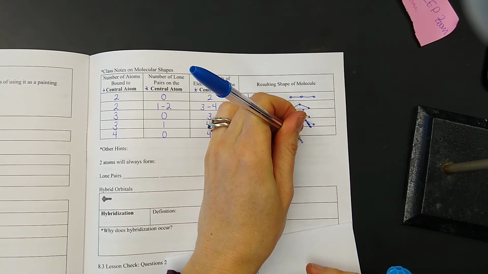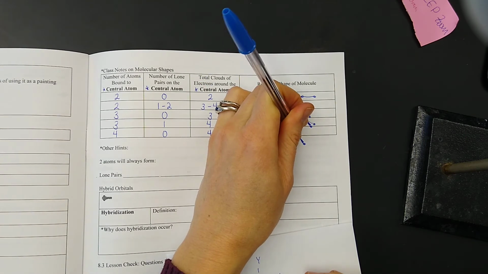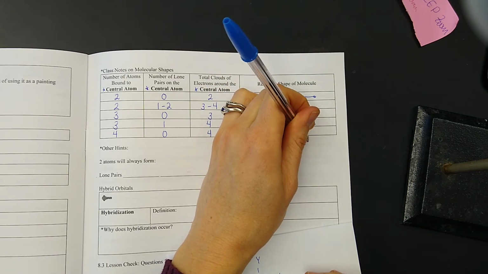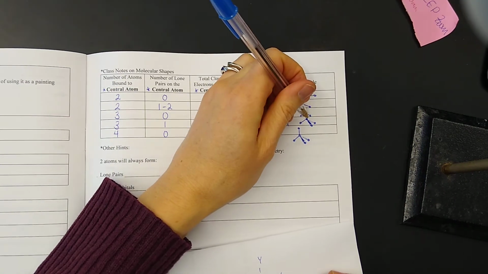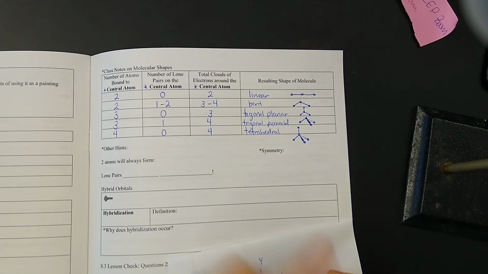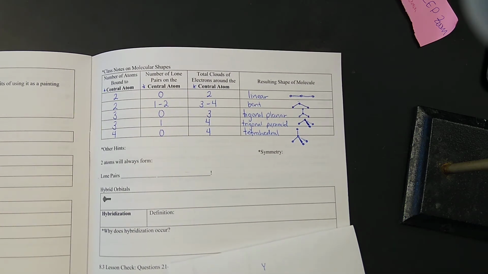Again, a fat wedge colored in is poking out of the page. A wedge that is dashed like that is into the page. Okay, so that's what a tetrahedral looks like. Oh, also up here, I'm going to go ahead and add a lone pair of electrons on that trigonal pyramid to explain why this is a pyramid instead of a flat triangle like that one.